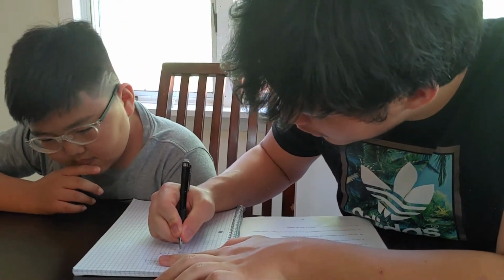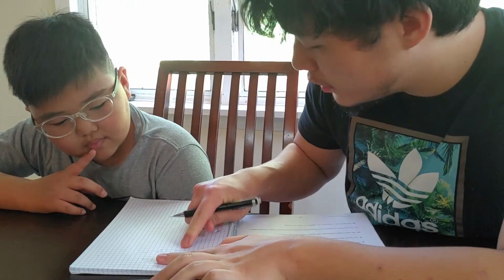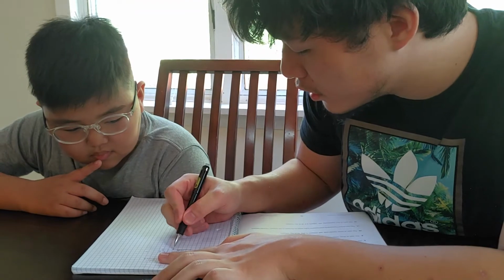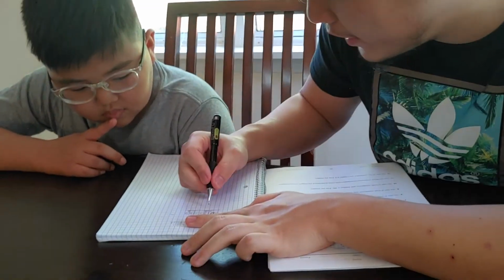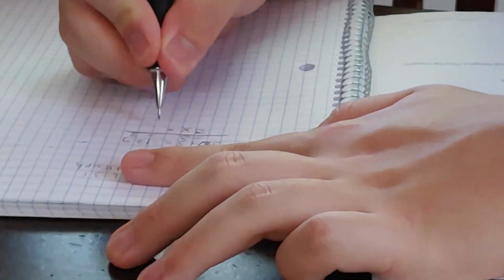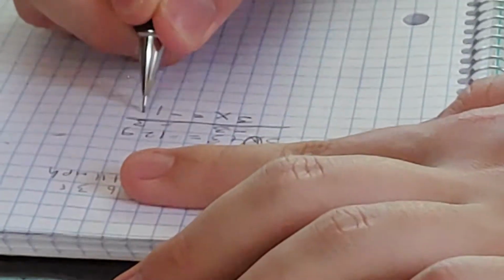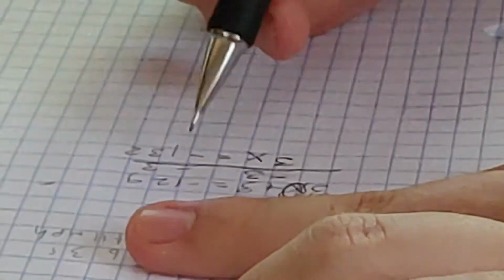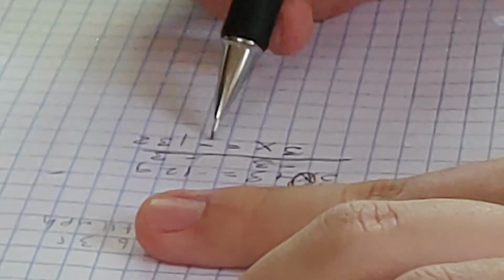So if we subtract 3 from both sides, you see? So this is going to cancel. Plus 3 minus 3 is going to be 0. And you're going to be left with 3x on this side. Okay? So then 3x equals what? Equals negative 132. Wow. Because negative 129 minus 3 is negative 132.